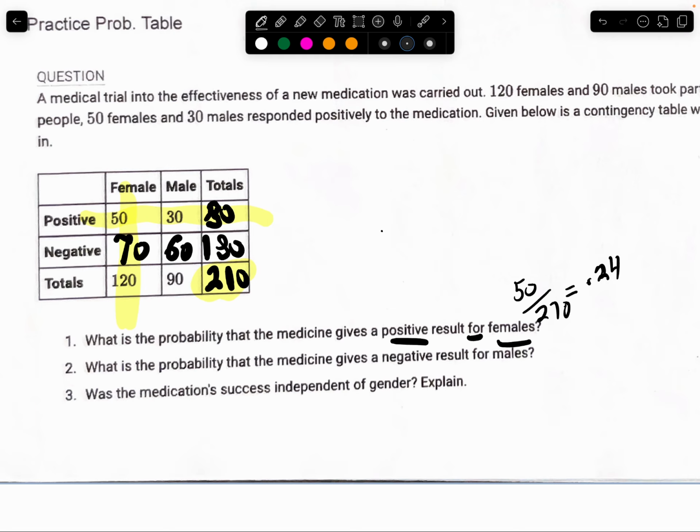What's the probability of a negative effect for males? So if we look at just males now, we got 90 of them total, and it says negative effect. So 60 would be where they cross. So 60 out of 90.